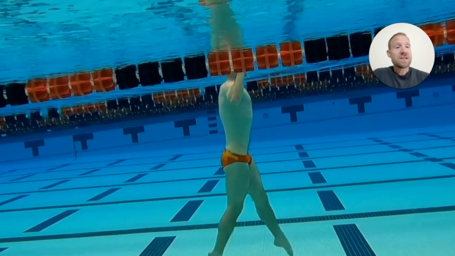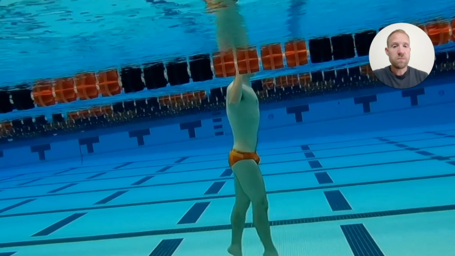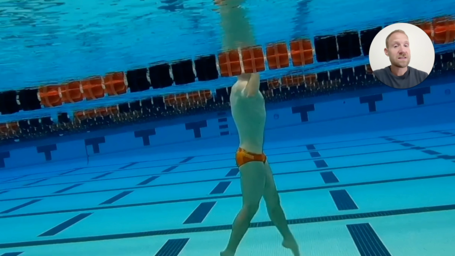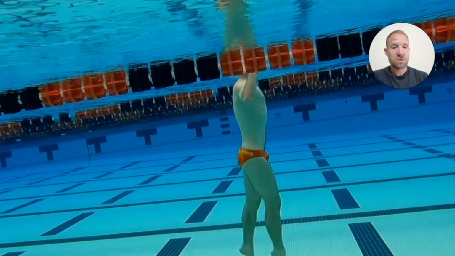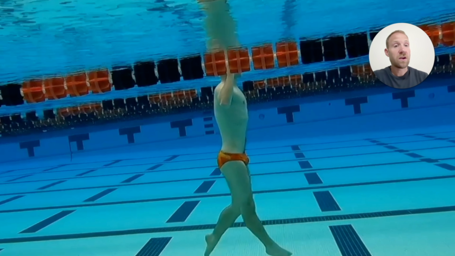So if we watch, every time the swimmer kicks forward here, the kicking leg, that same hip is going to move backwards. So if we watch, every time the swimmer kicks, the hip is going to move towards that side. You can see it there. He shifts to his left when he kicks left, and then he shifts back to his right when he kicks to his right. So every time he kicks, there's going to be a subtle shift in the hips.